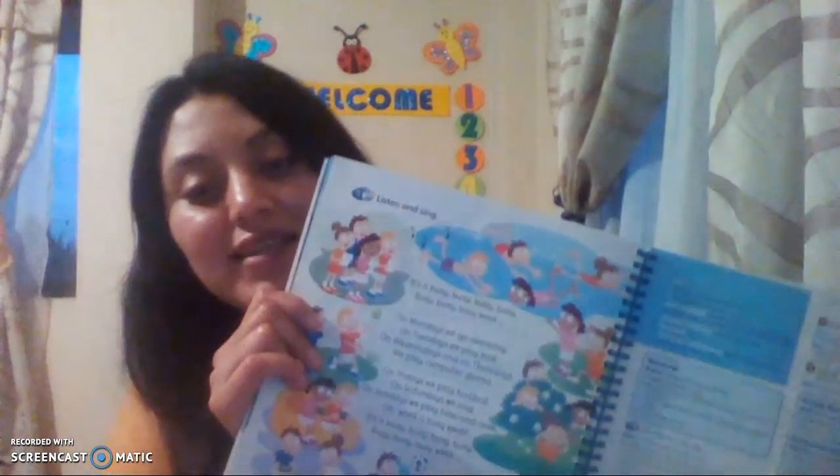Now, Haddie, please take out your book. Any book. Take out your book. What's the meaning of take out? Sacar, ¿cierto? Sacar. Okay, take out. Show me. Thank you. Okay, Haddie, now please open your book. Open your book. That means abrir. Good. Excellent.